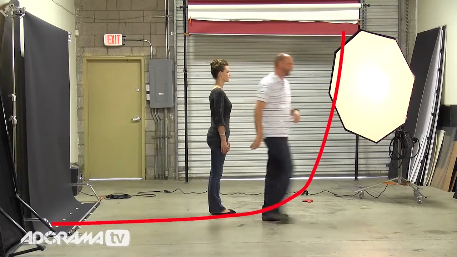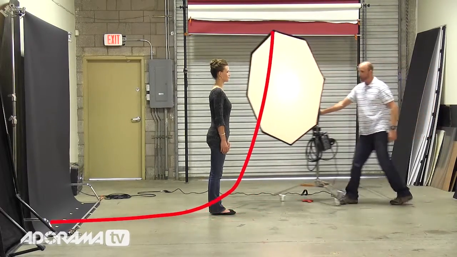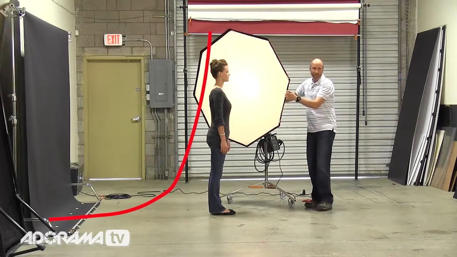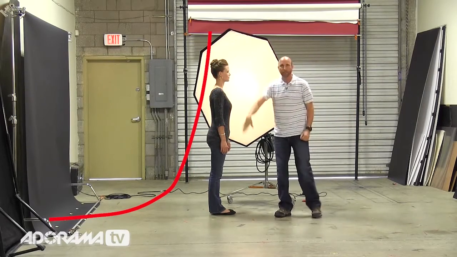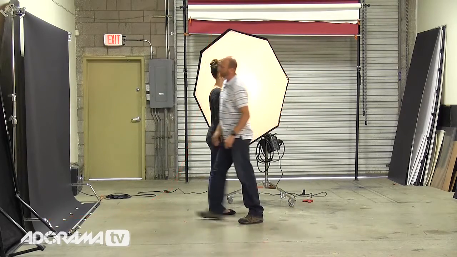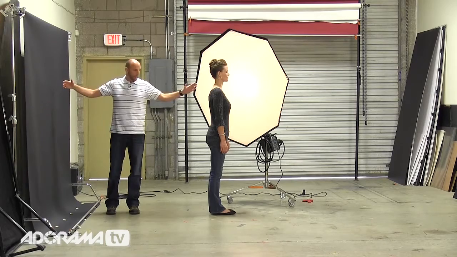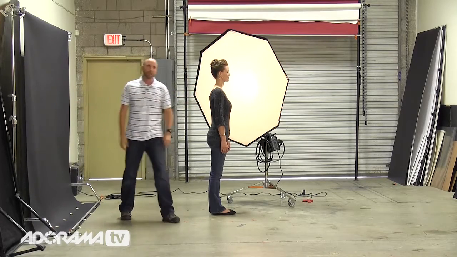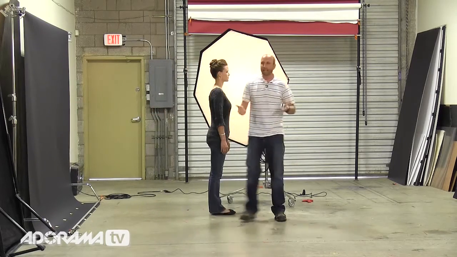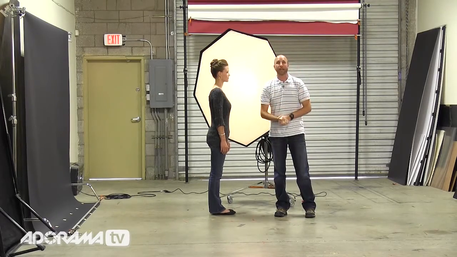So the key is the light being very, very close to our subject. So get it as close as you possibly can, and that will give us rapid light fall off and give us a dark background. The other thing is you want your subject to be at a distance from the background. You don't want your subject really close. You want to have some distance. So this is about 6 feet right here. Now to really help you understand this, Alexis and I are going to show you this crazy demo, and so we're going to do that next.